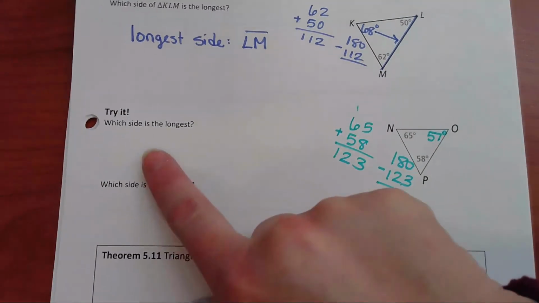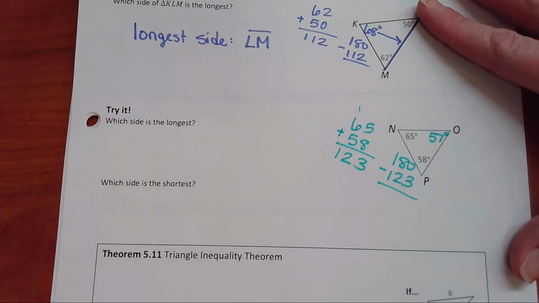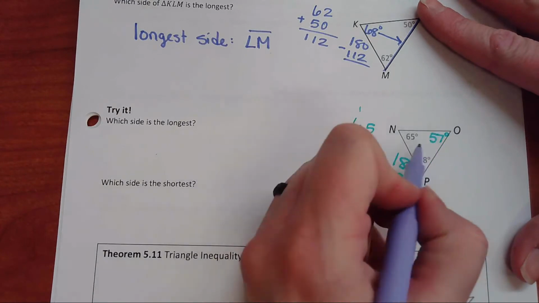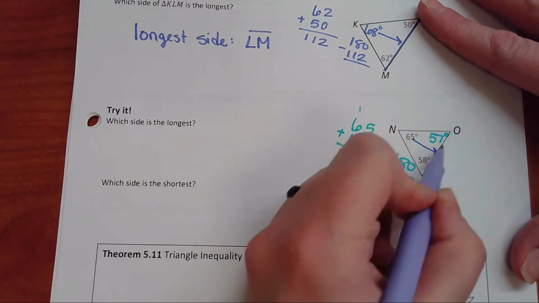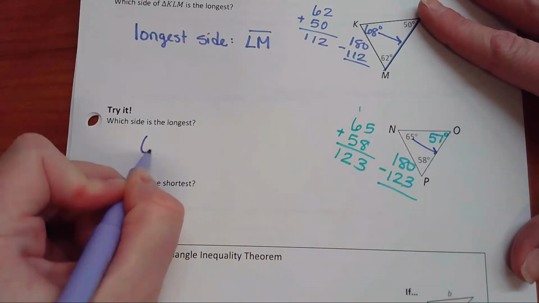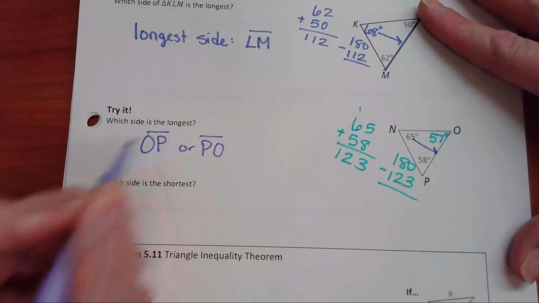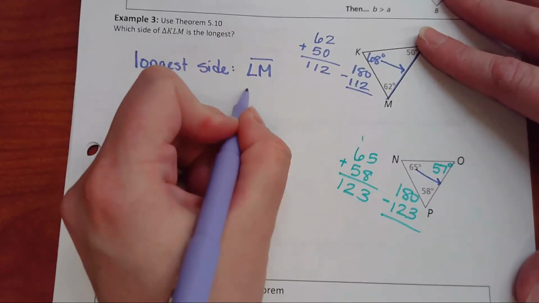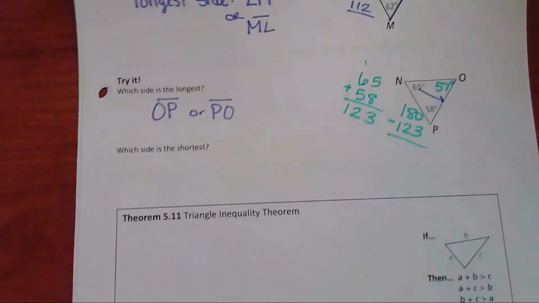So now it says which side is the longest. The longest side is going to be across from the largest angle. Here's the largest angle, go across from it, and it's going to be this side right here. Use two letters, OP or PO are totally fine. Does not matter. Same thing up here, you could have put ML. Just gotta make sure you use the same letters.